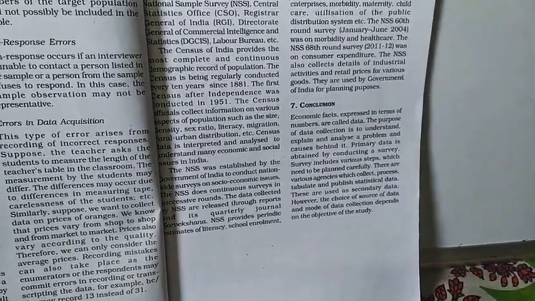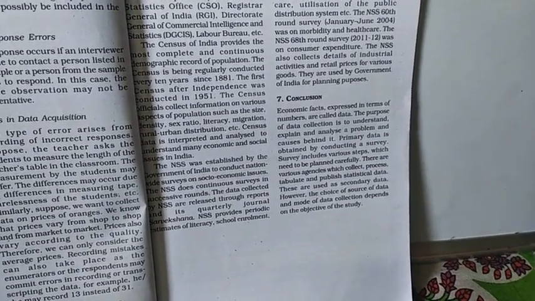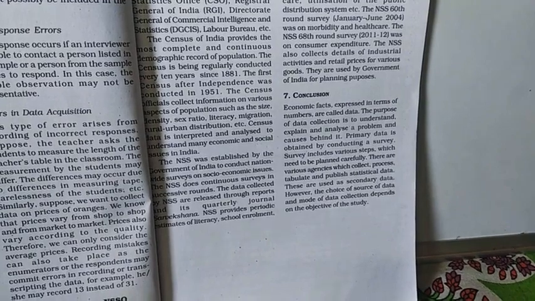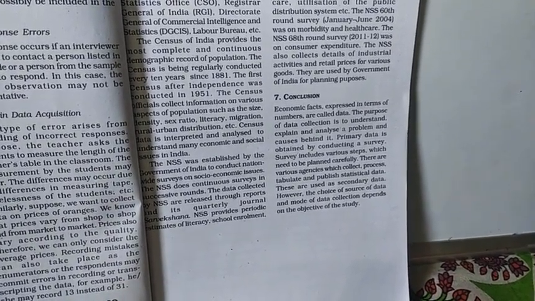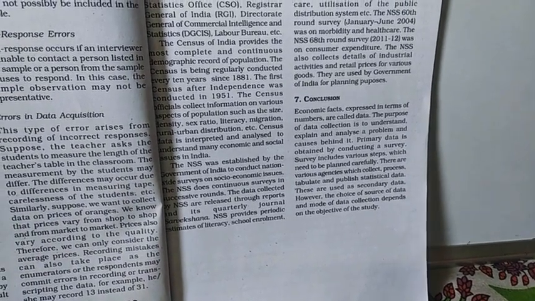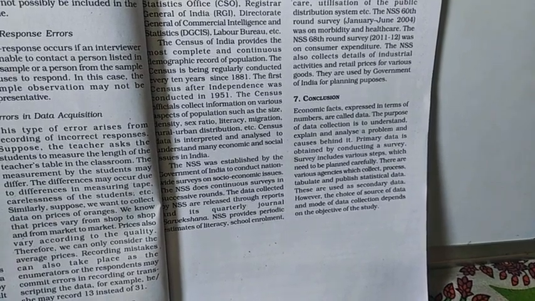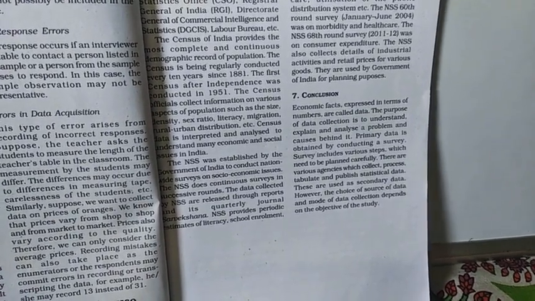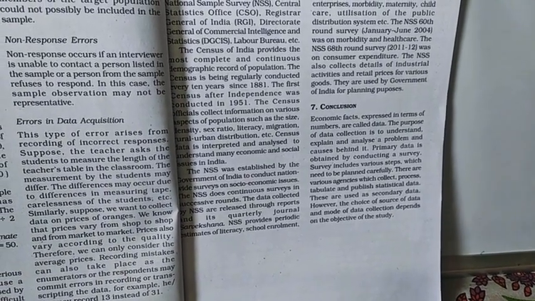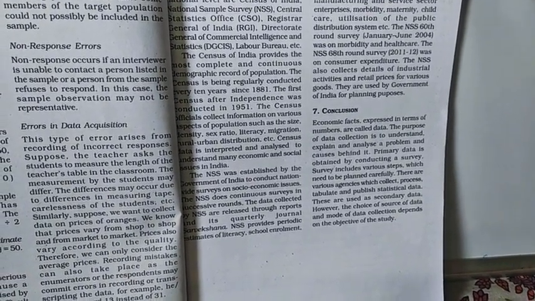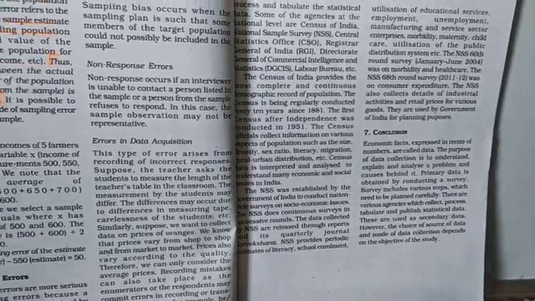So what we can conclude is that economic facts, when expressed in numbers, are exact, and we call them data. The purpose of data collection is to understand, explain, analyze, and give solutions to problems so that we can get rid of these economic problems. To understand and analyze such problems, we use certain statistical tools, and there is a close relationship between economics and statistics.